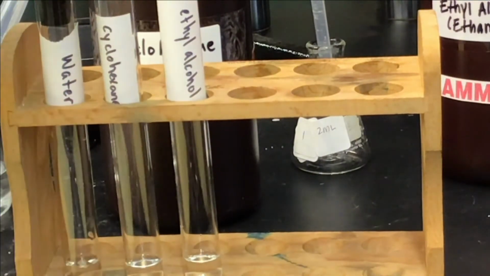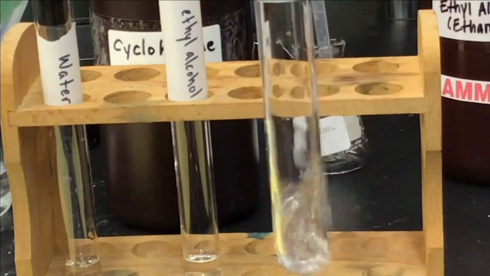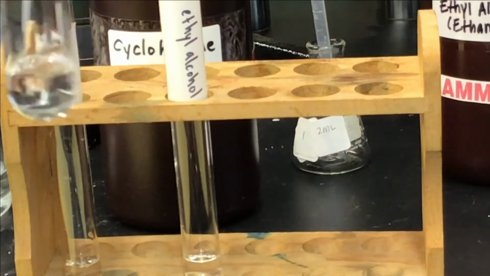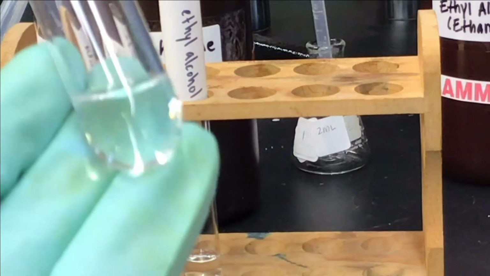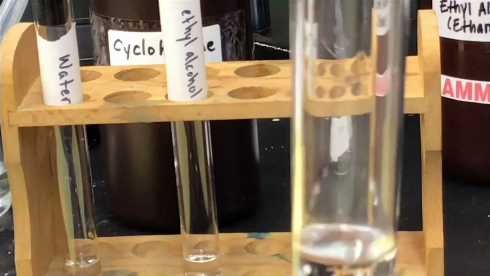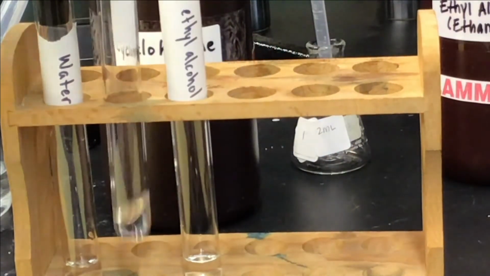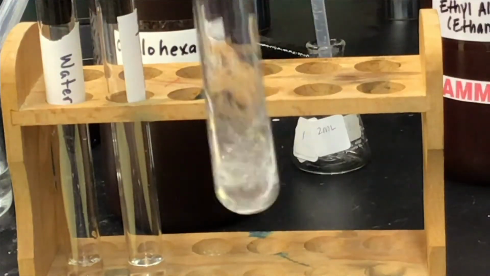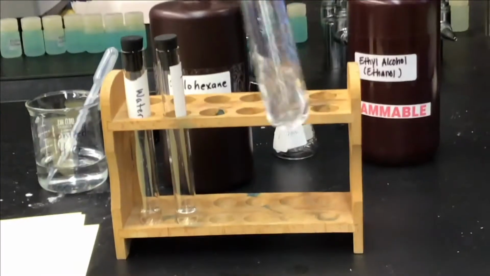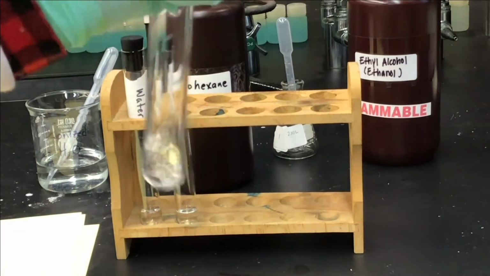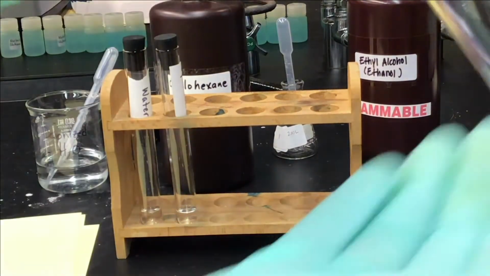Now we'll complete the same procedure with our cyclohexane test tube. Right away, the naphthalene dissolves really quickly in our clear colorless solution. There are no remaining crystals. We are fully dissolved. And now we take our final test tube of ethyl alcohol and naphthalene and shake just like before. And just like with the cyclohexane, the naphthalene quickly dissolves in our clear, colorless solution.